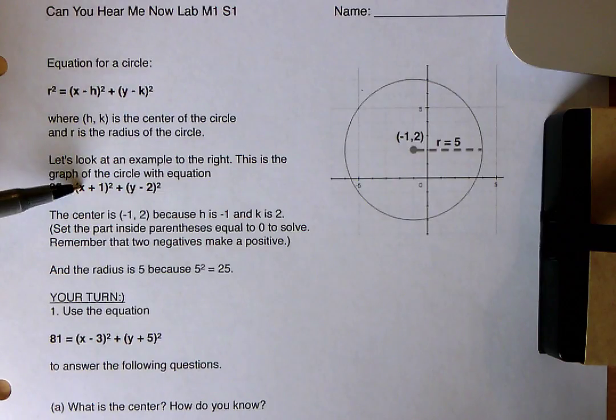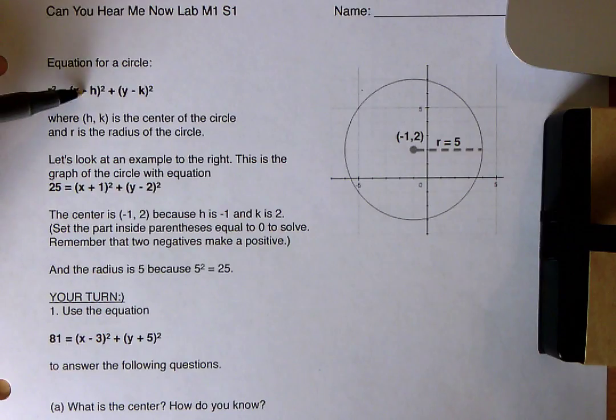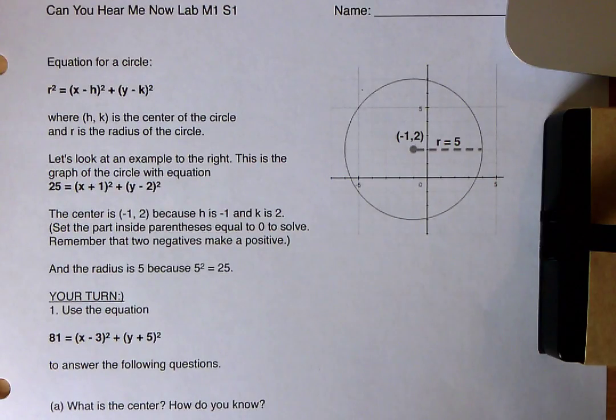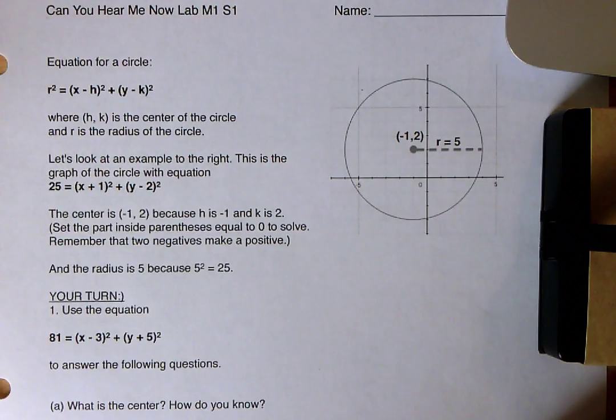So what you have to do to find h is just set this value equal to 0, okay? Or you could rewrite it as x minus a value. Usually I just think of setting it equal to 0 to find what h is equal to.